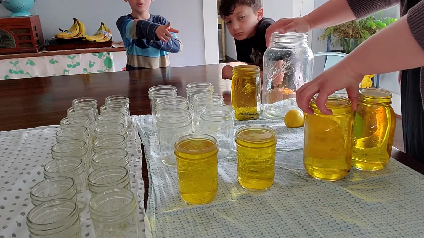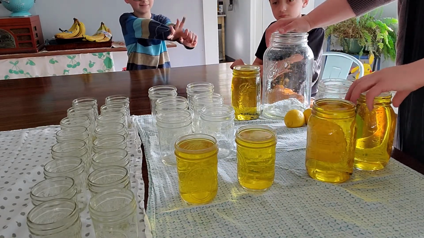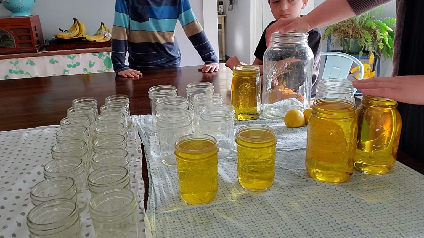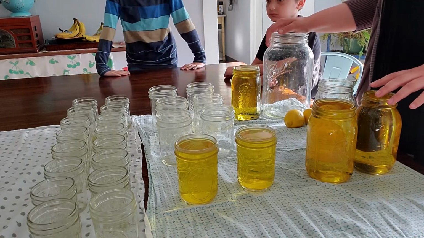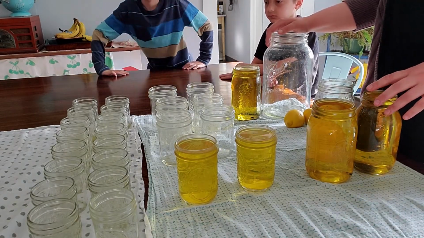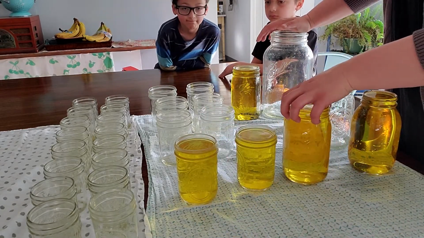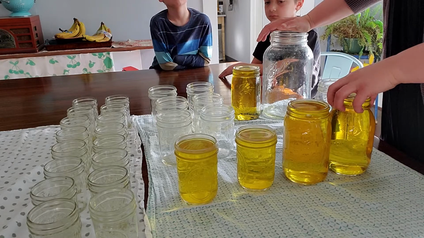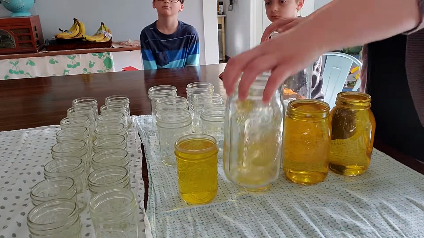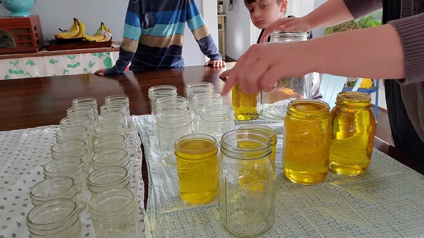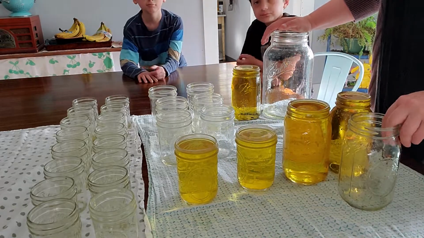Wait, no. 2 quarts plus 2 pints. So, 2, 4, 6 pints. 6 pints? Yeah. That's one way to express that. Because I could just say I have 2 quarts and 2 pints. I could combine those 2 pints back into a quart and say I have 3 quarts.